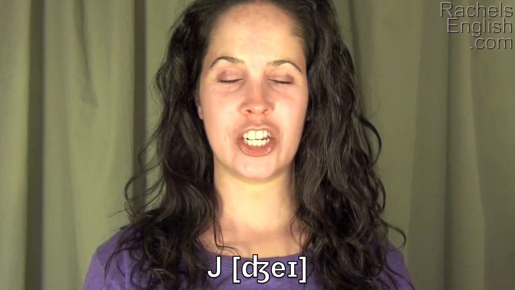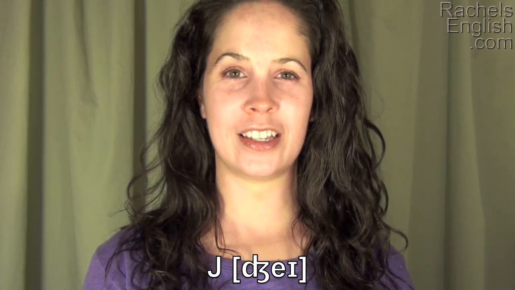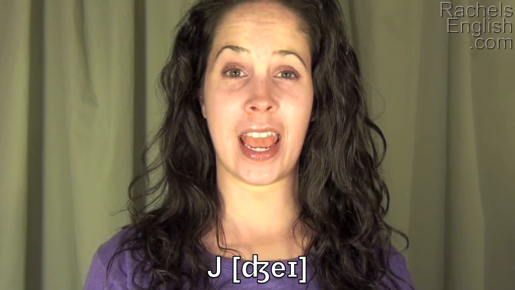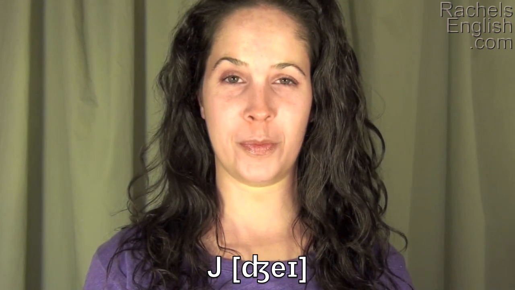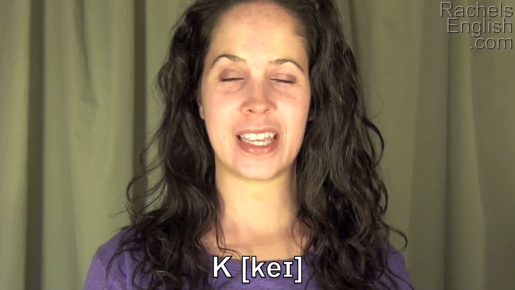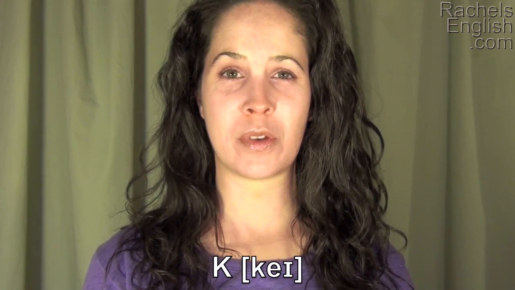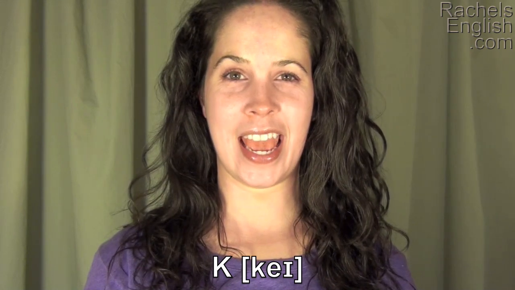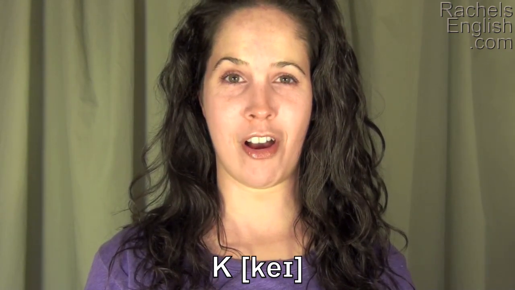J. J begins with the J as in jar consonant sound. It then has the A as in say diphthong. K. K begins with the K consonant sound and then has the A as in say diphthong.